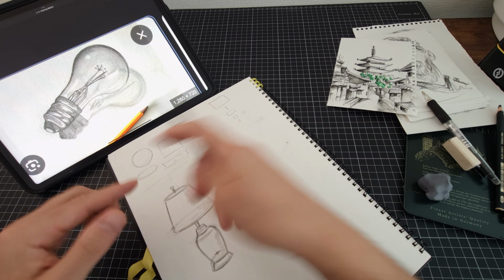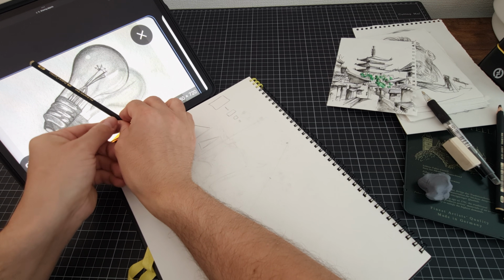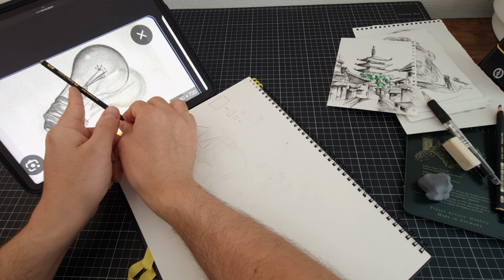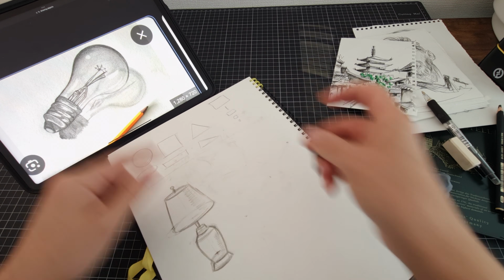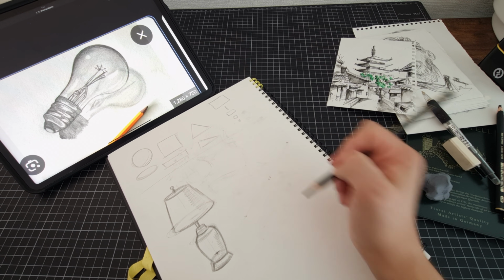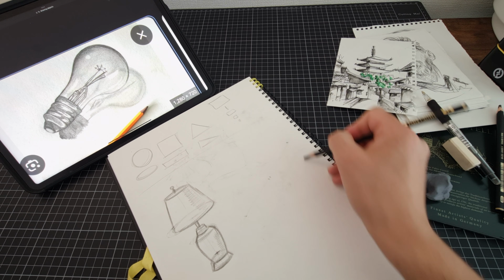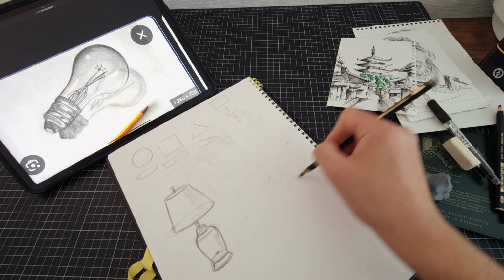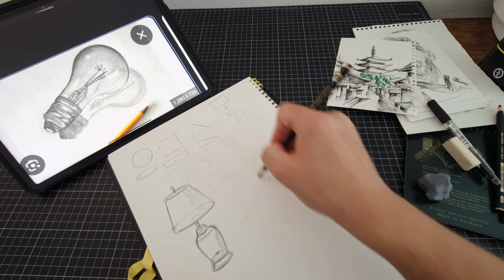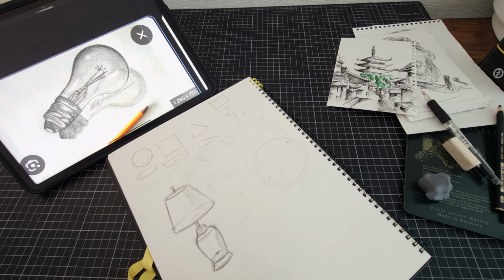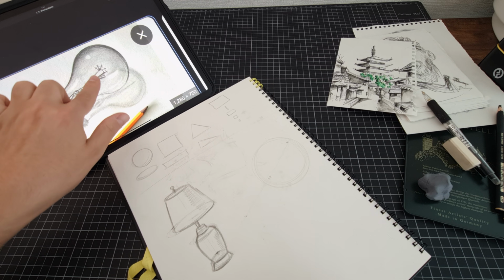Why? Because it's important to keep in mind where the neck of the lamp starts and ends. So it means this line approximately, and if I now draw a circle like this, yeah, I got the first shape.